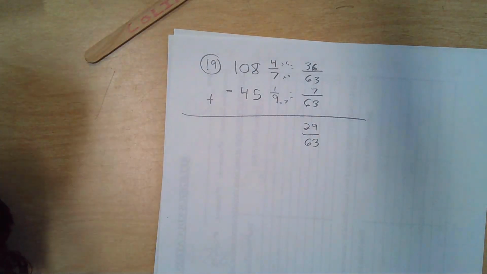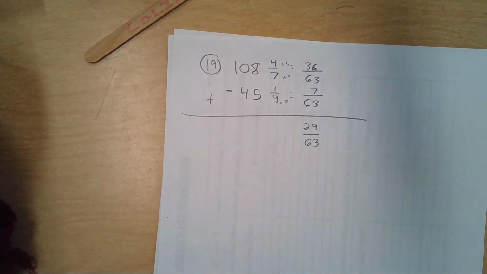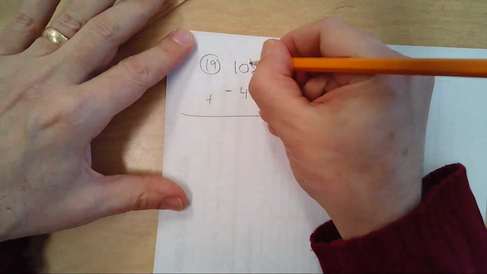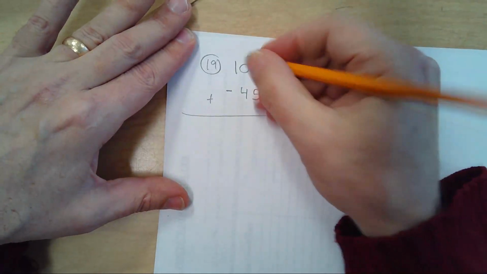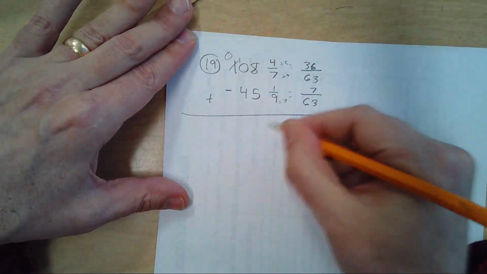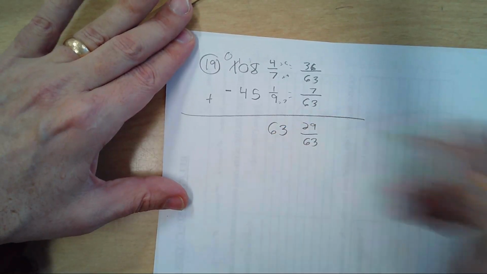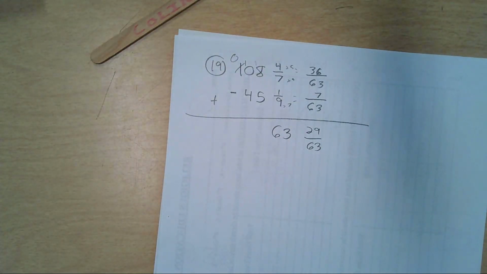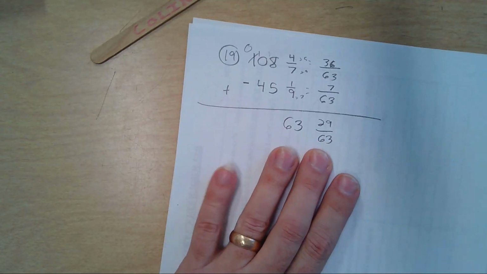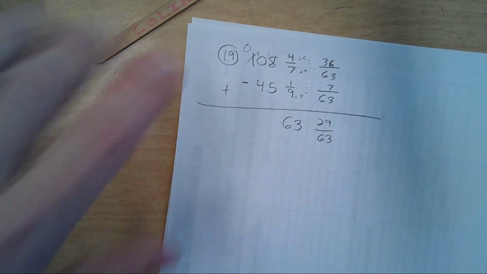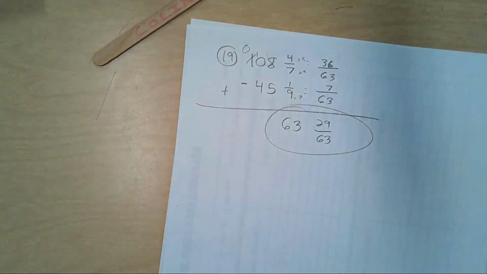Hang on. 63. Positive or negative? Positive. Yep, greater absolute value is positive. It's just simplified. Yep, 29 is a prime number. And there we go. I did it.